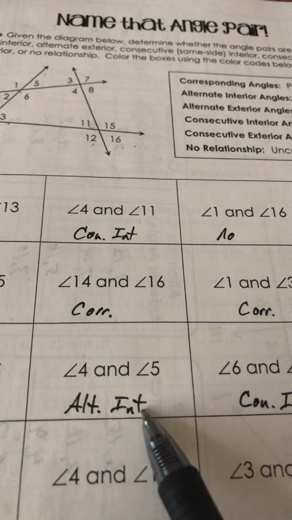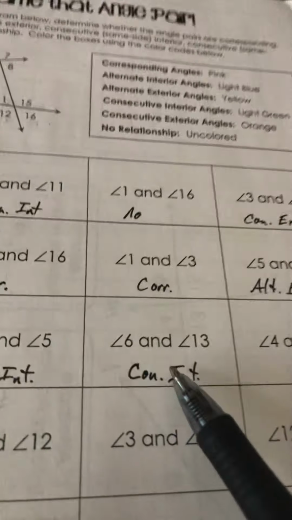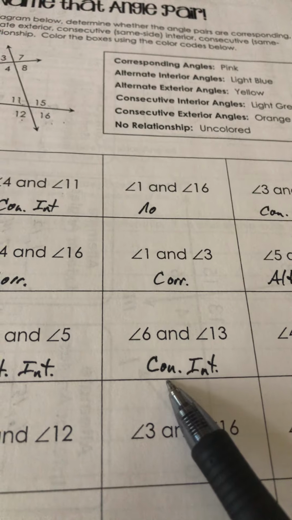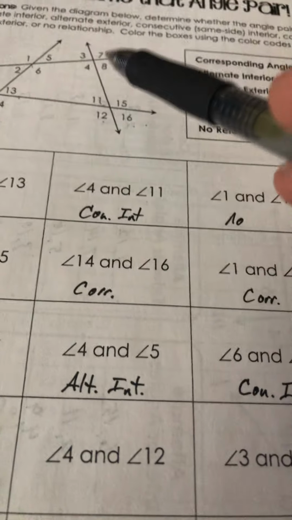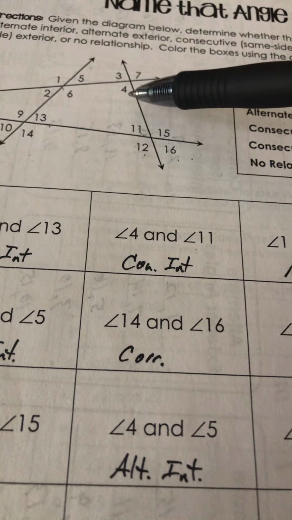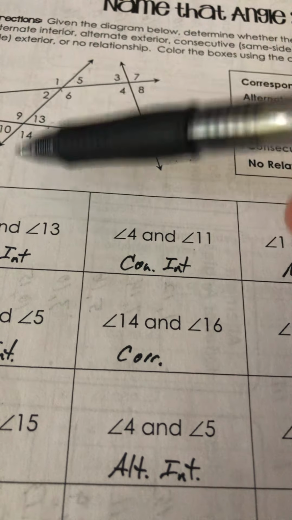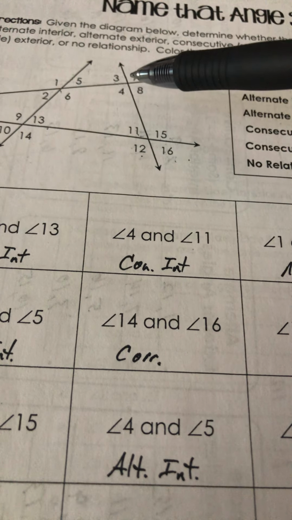4 and 5 are alternating interior. 6 and 13 are consecutive interior. 6 and 13, right here. And lastly, angle 4 and 13, there's no correlation there. Why? Because 4 is over here, 13 is over here. I have nothing really to connect them. This group and this group isn't connected.